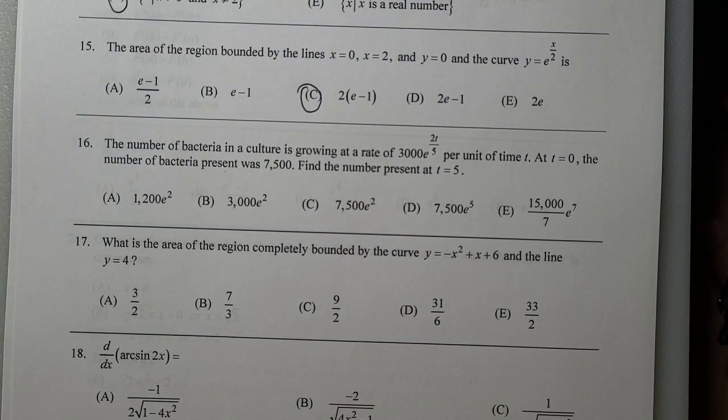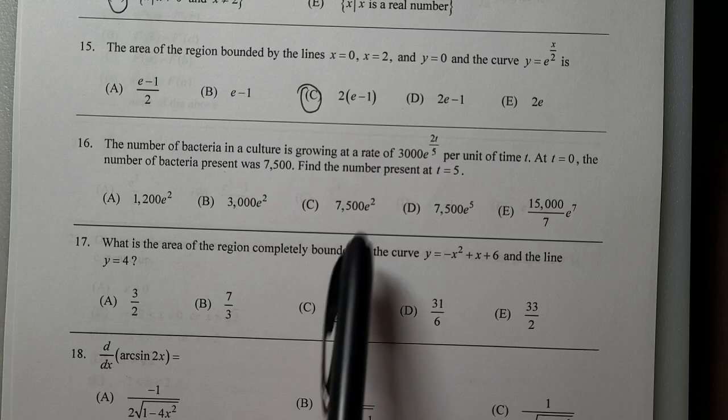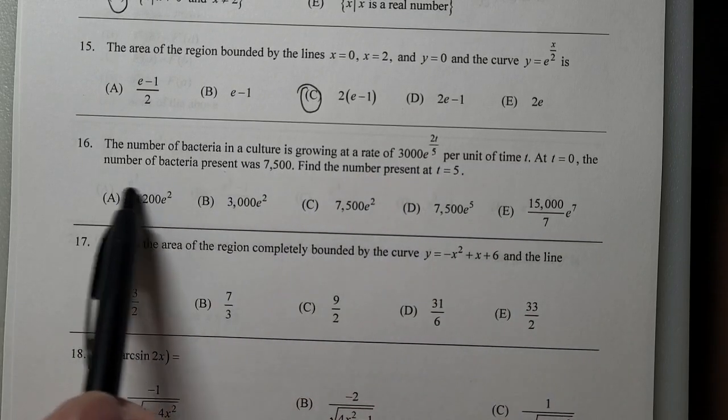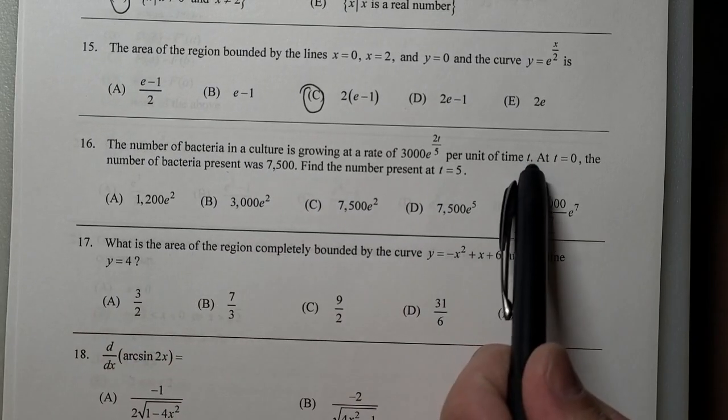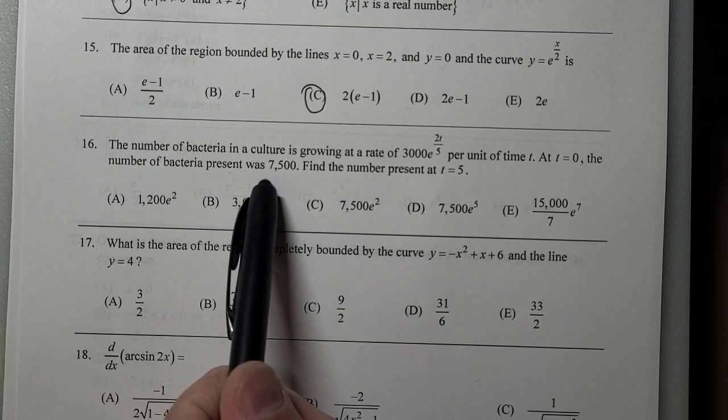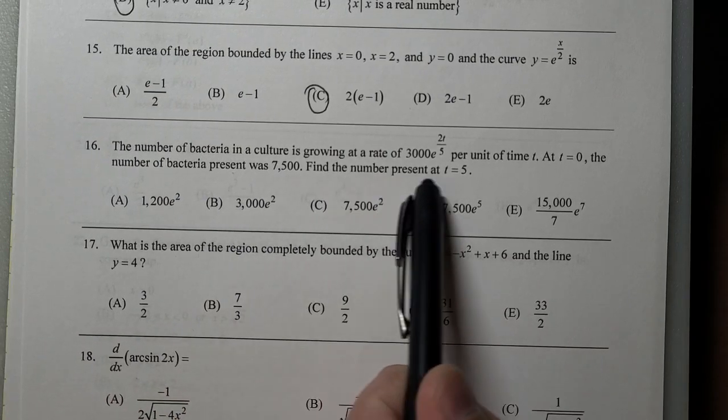The number of bacteria present in a culture is growing at a rate of 3000 e to the 2t over 5 per unit of time t. This probably sounds like a related rates problem. At t equals 0, the number of bacteria present was 7,500. Find the number present at t equal to 5.